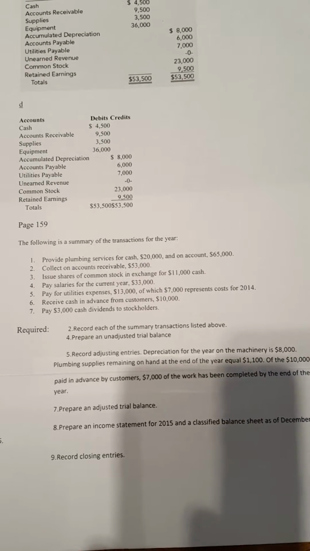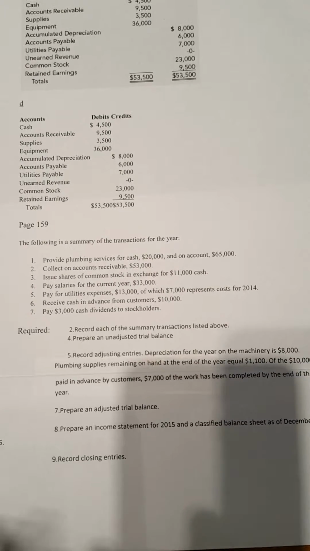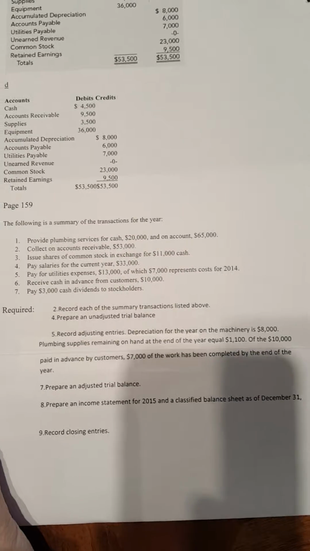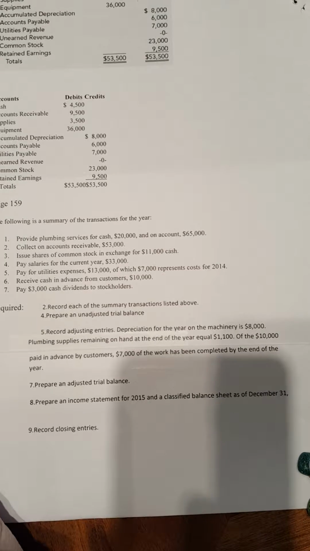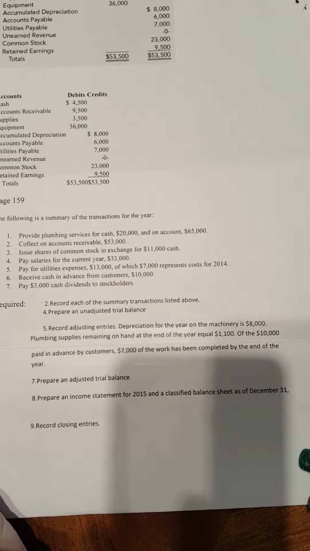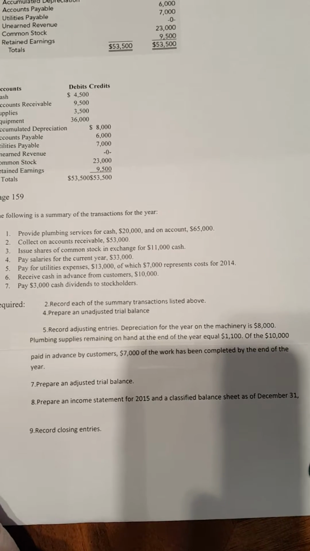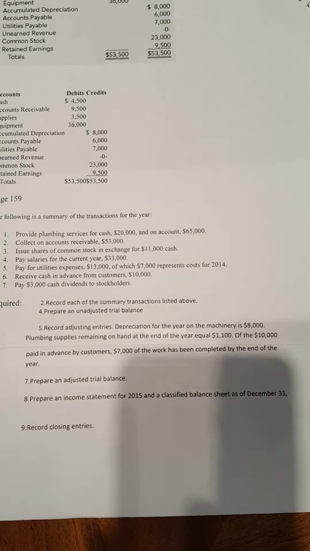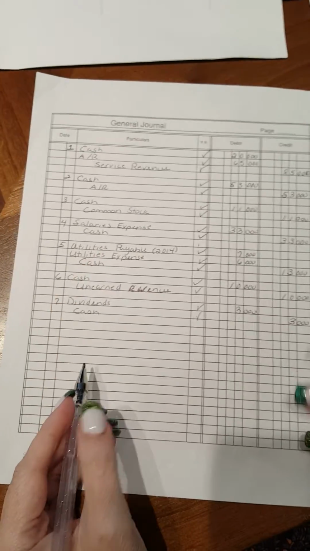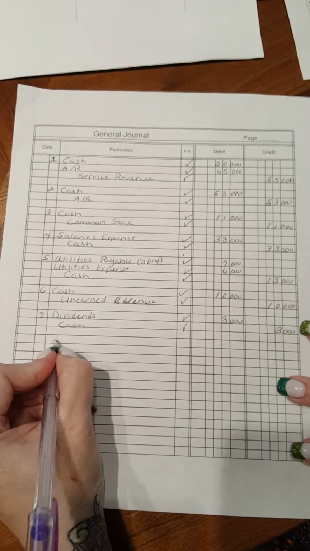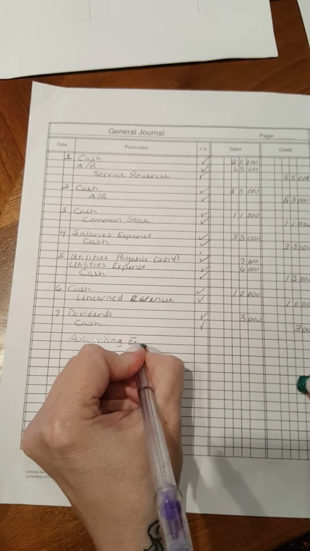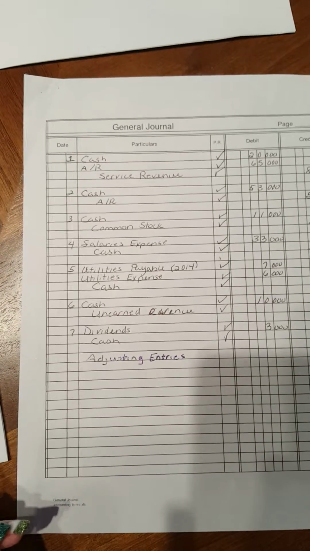All right, picking up from where we left off, we're going to start with requirement number 5 that says record adjusting entries. Depreciation for the year on the machinery is $8,000. Plumbing supplies remaining on hand at the end of the year, $1,100. Of the $10,000 paid in advance to customers, $7,000 of the work has been completed by the end of the year. I'm just going to keep recording adjusting entries on my regular general journal sheet, but I'm going to put adjusting entries down so that I'm aware that's what's taking place on these following entries.